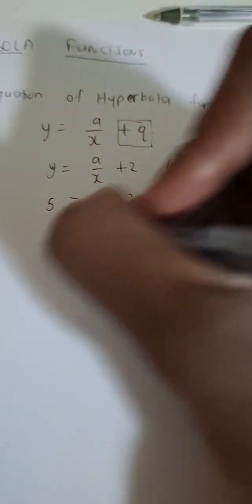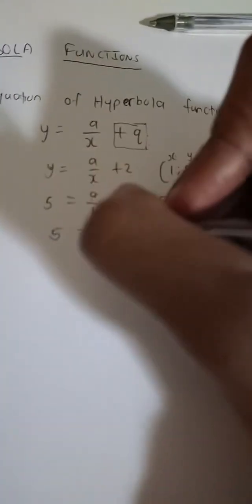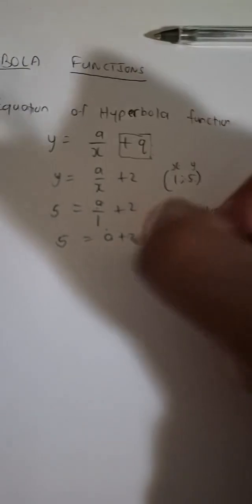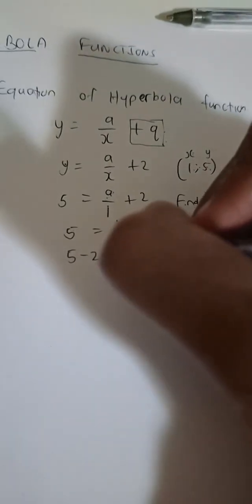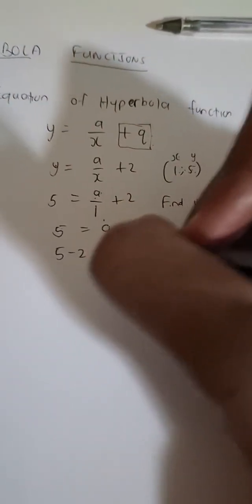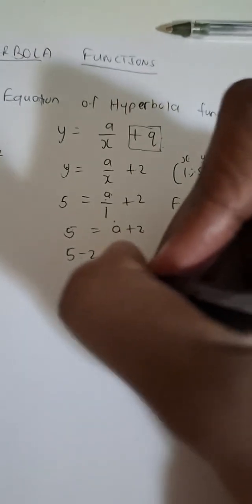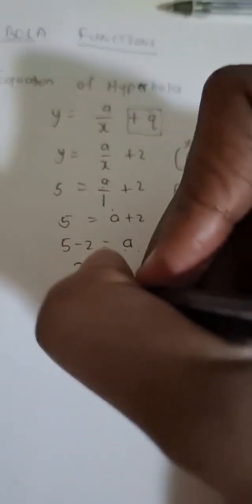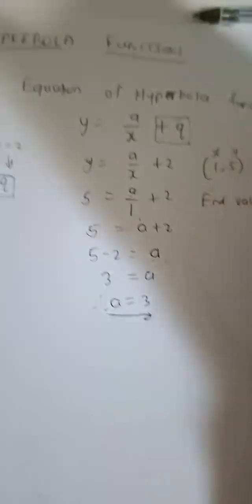We have 5 is equal to, remember, a divided by 1, or a over 1, can be written as a plus 2. What we do is we transpose the positive 2 to become negative 2 on the left hand side. We isolate the a. 5 minus 2 is 3, therefore a is equal to 3.